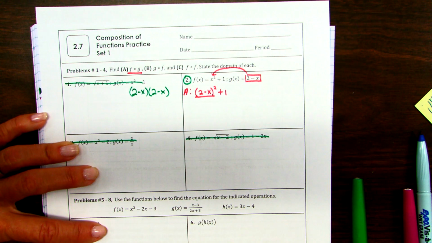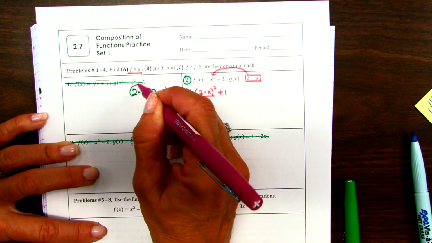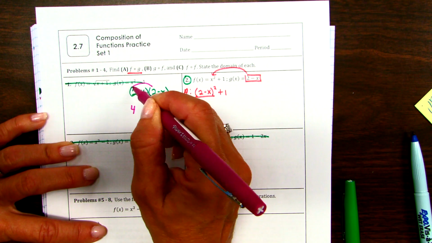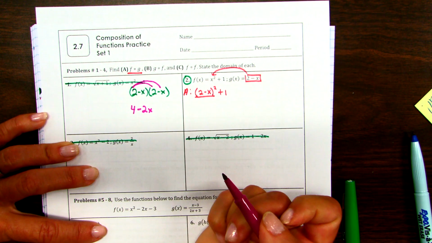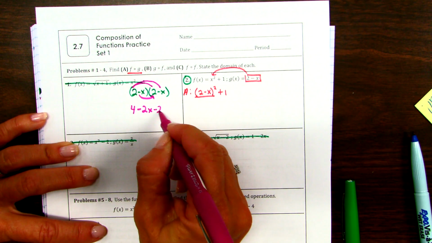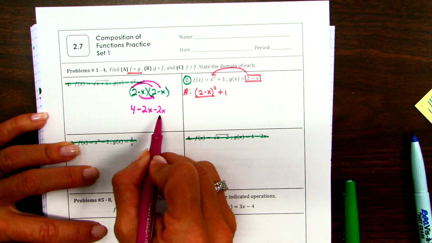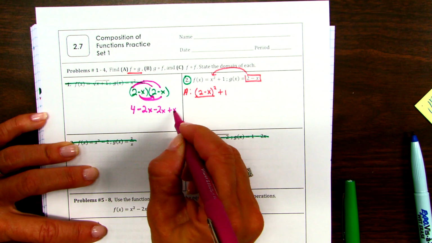This is what I'm talking about going way, way back. I don't even think we've had to do any of these this year. But remember, 2 times 2 is 4. 2 times negative x is negative 2x. Negative x times 2 is, again, negative 2x. You're always going to get the same thing in the middle with these problems. And then negative x times negative x is positive x squared.